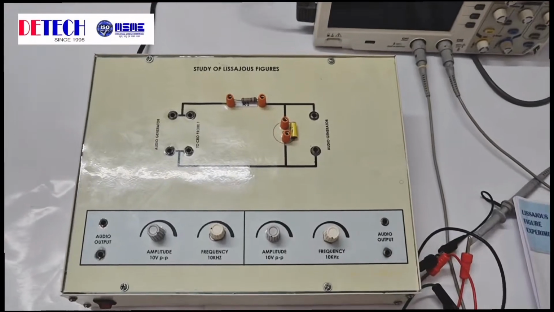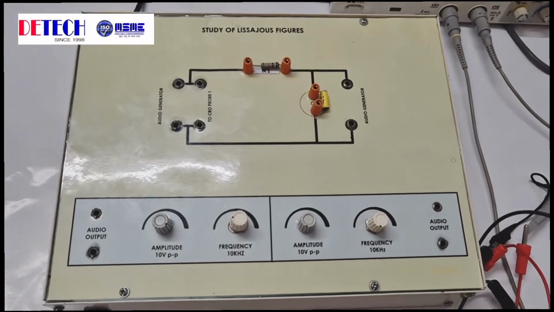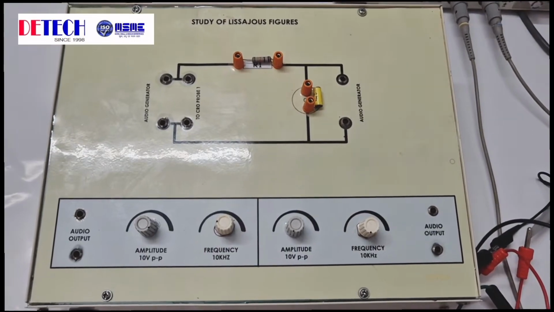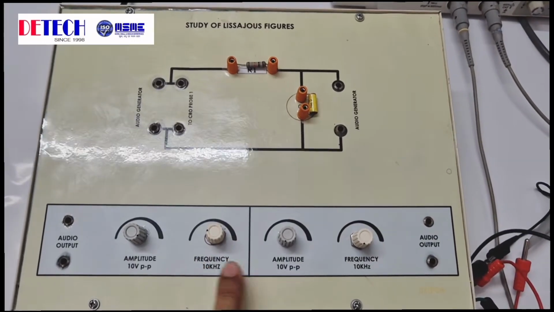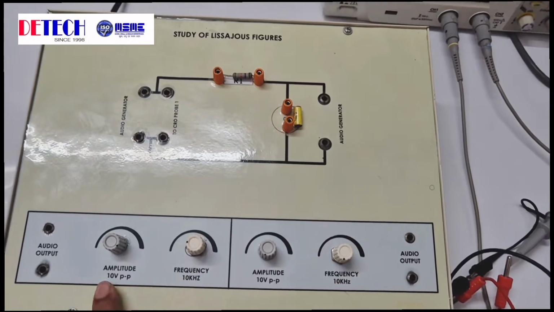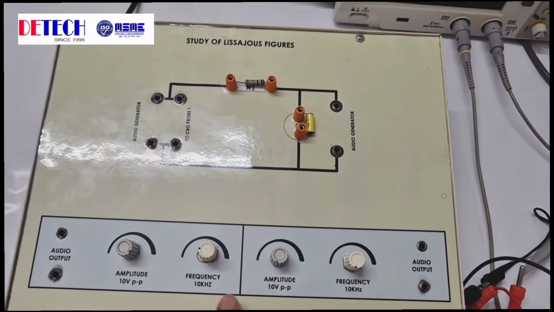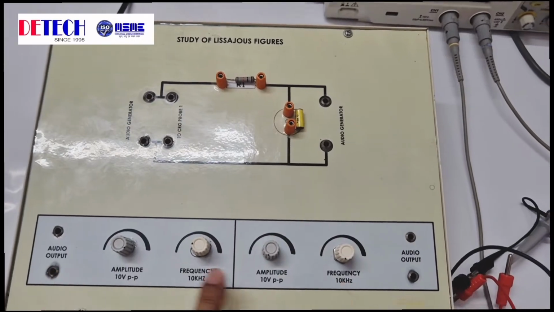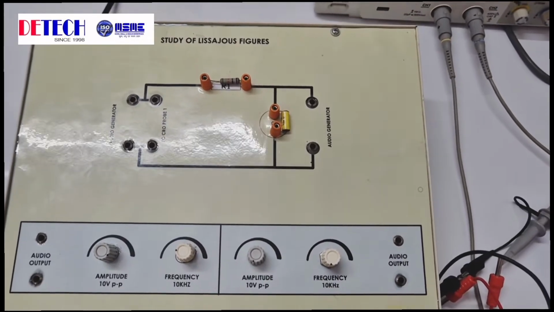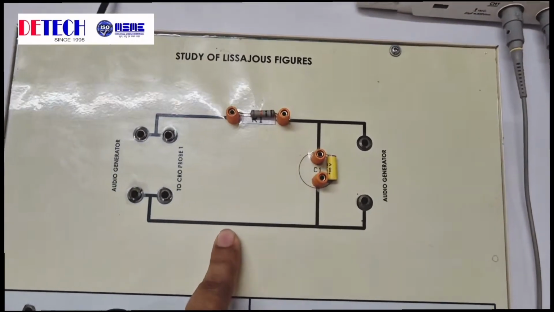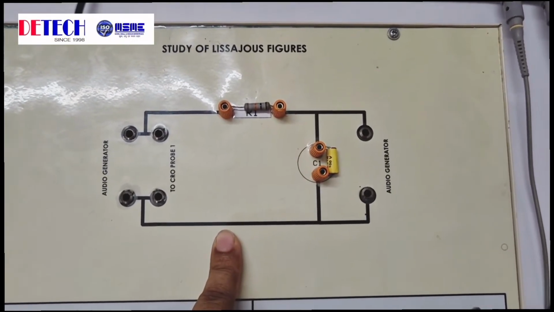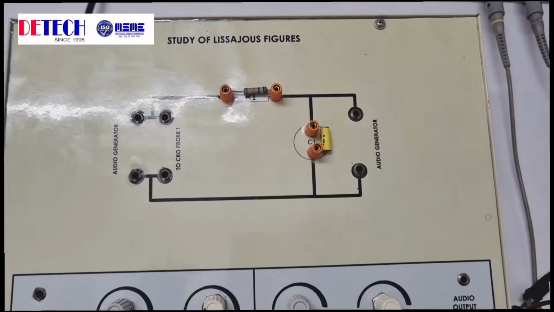This is our kit for study of Lissajous figures. The kit consists of two audio oscillators having variable frequencies of 0 to 10 kilohertz and variable amplitudes of 0 to 10 volt peak to peak. This is the first audio oscillator output and this is the second audio oscillator output. An RC circuit has also been provided on board in order to study the magnitude and phase angle relationships between two signals having the same frequency.